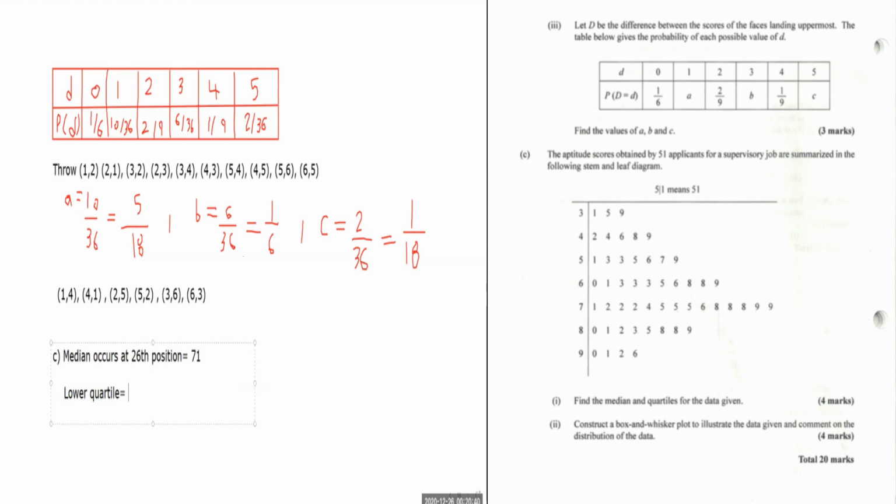The 13th term is 56. So the lower quartile is at the 13th position, and that is equal to 56.